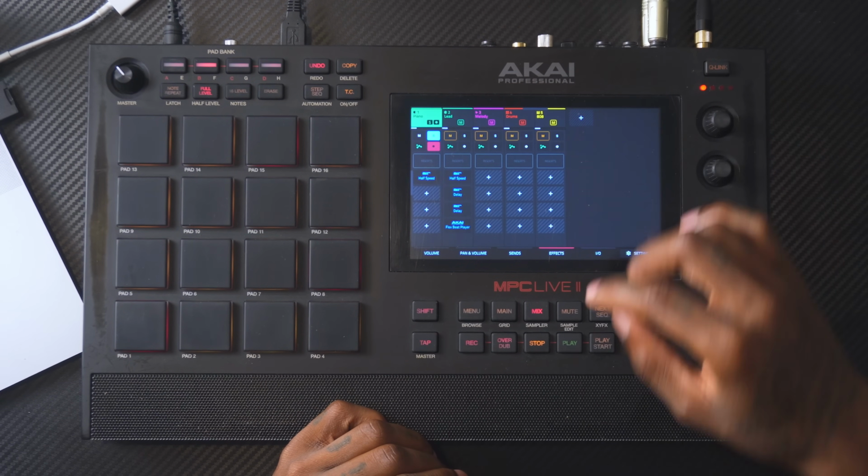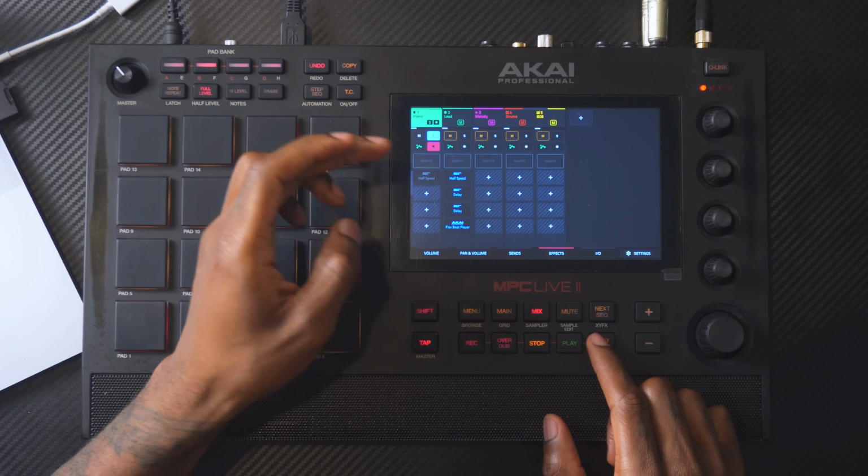And we could just press solo up here. You can hold it down to turn off the effects. So that's pretty cool as well. And we could click in.